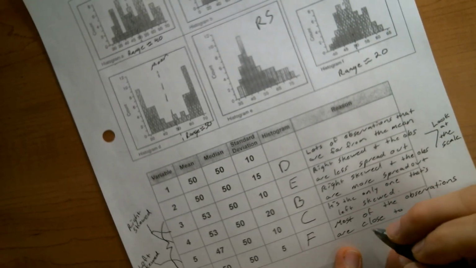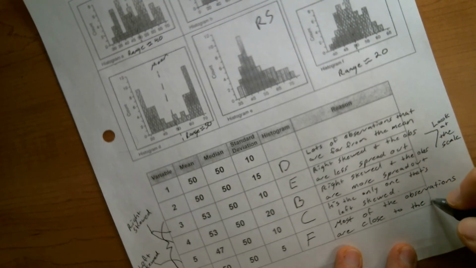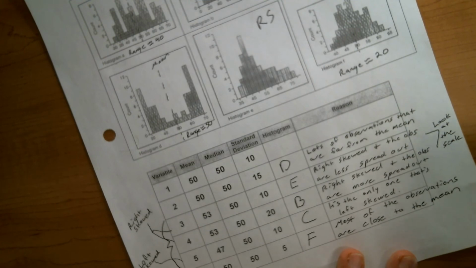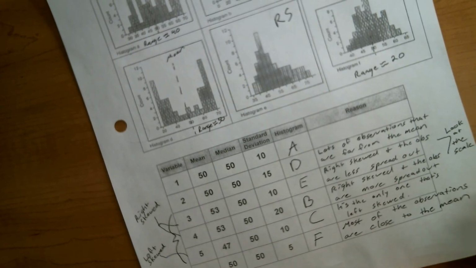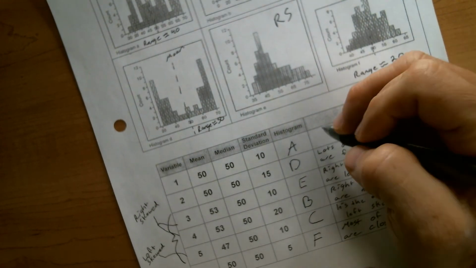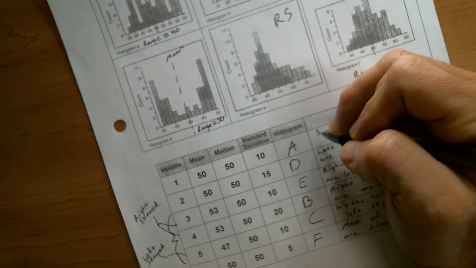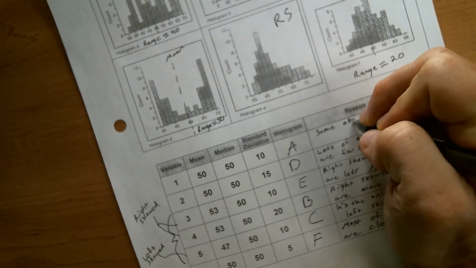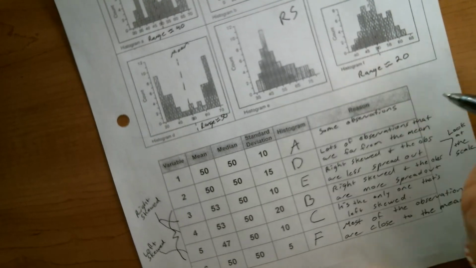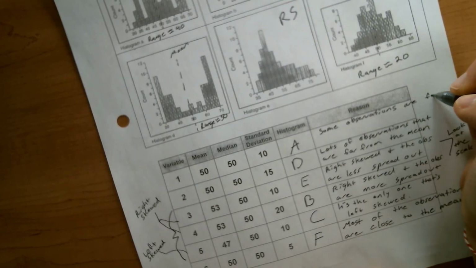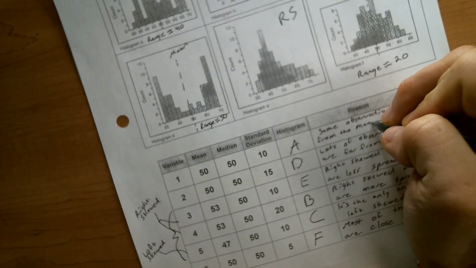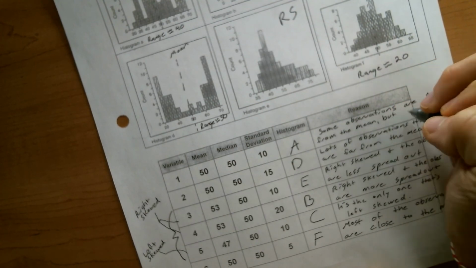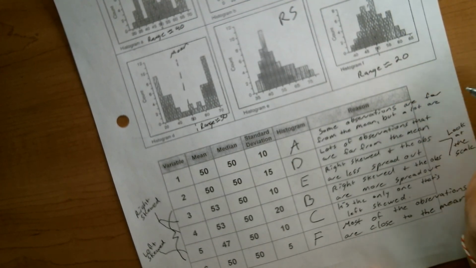All right, most of the observations are close to the mean, which then leaves this up here as our histogram A. Now, I guess the reason could just be process of elimination, but we can just say something like, some observations are far from the mean, but a lot are also close.